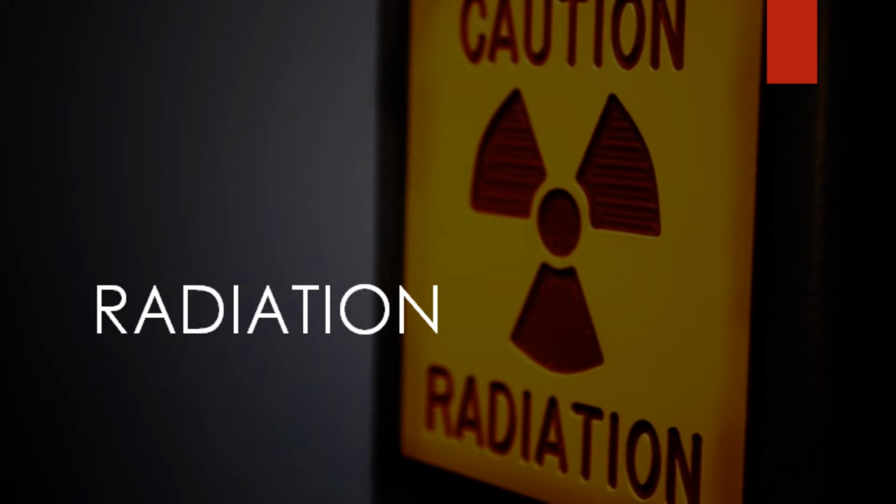What is radiation? Radiation is energy traveling in the form of particles or waves in bundles of energy called photons. Beyond the ultraviolet radiation from the sun is a higher level of radiation, and collectively it is called ionizing radiation, which can cause damage to matter.